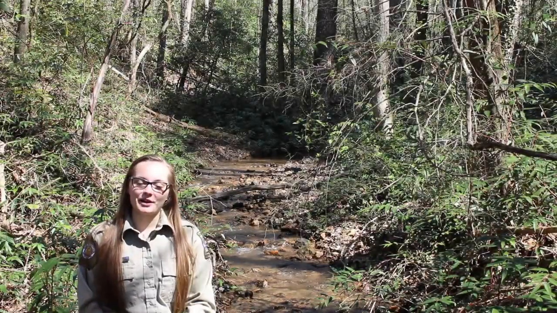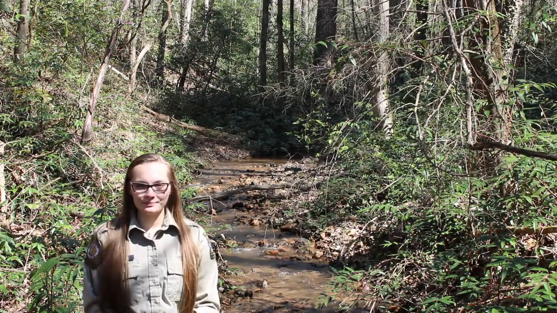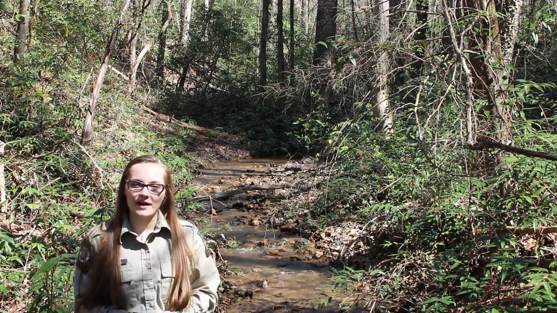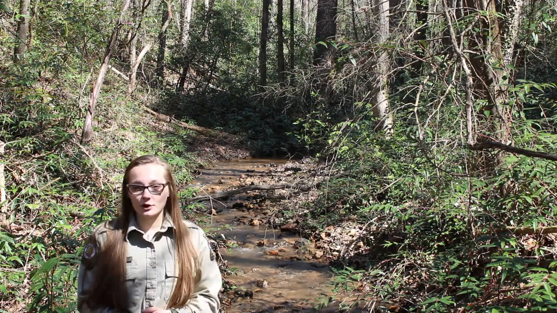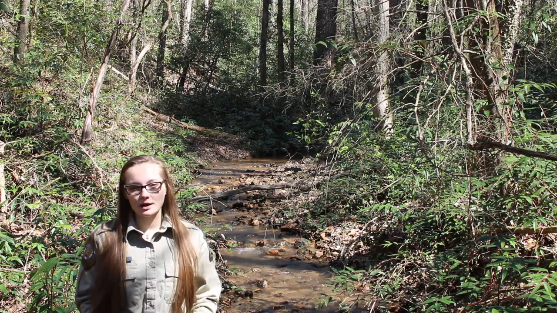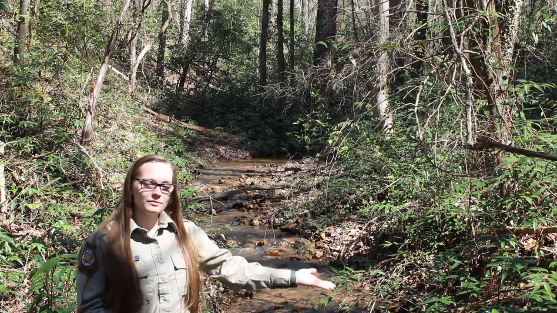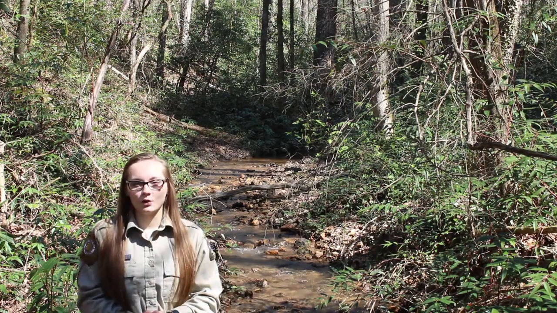I am standing in front of an Appalachian mountain stream. An Appalachian mountain stream is characterized by a V-shaped profile, a dense canopy of evergreen trees such as the eastern hemlock, and dense tangles of evergreen shrubs such as doghobble, rhododendron, and mountain laurel.